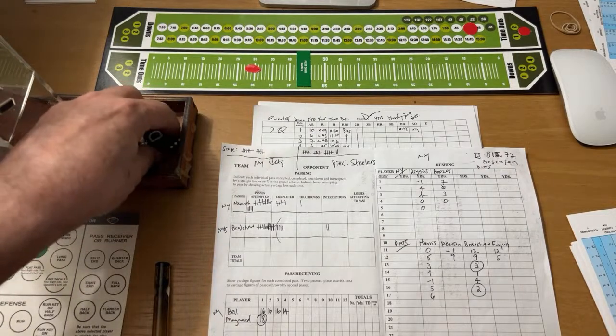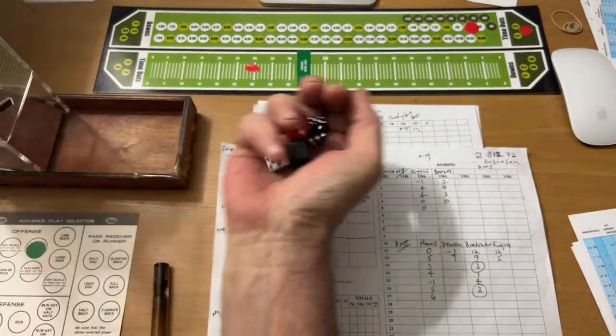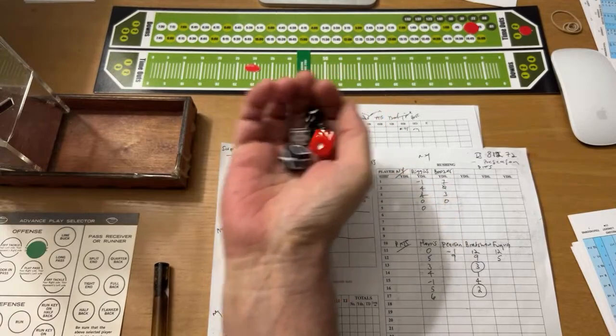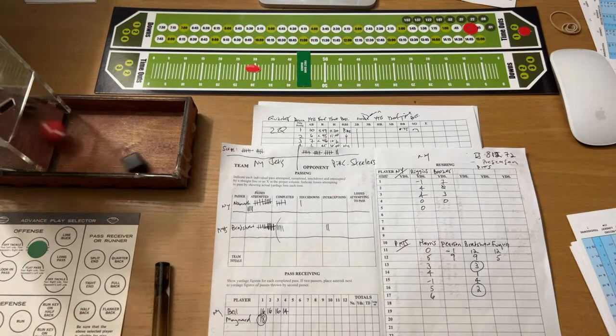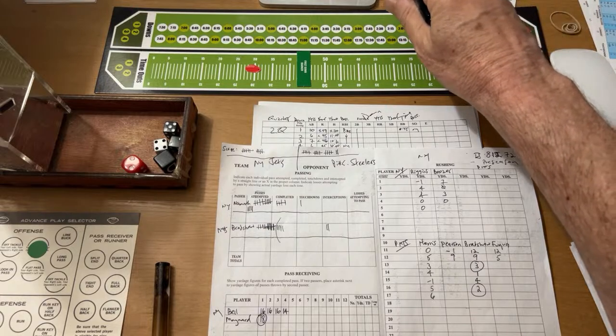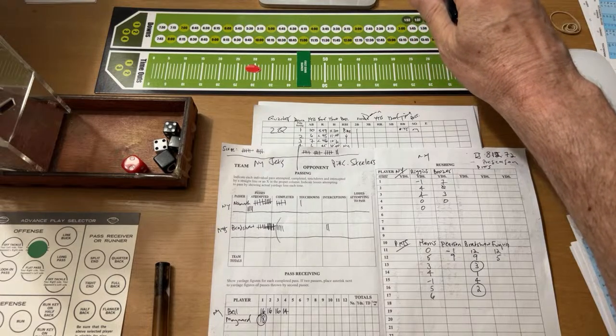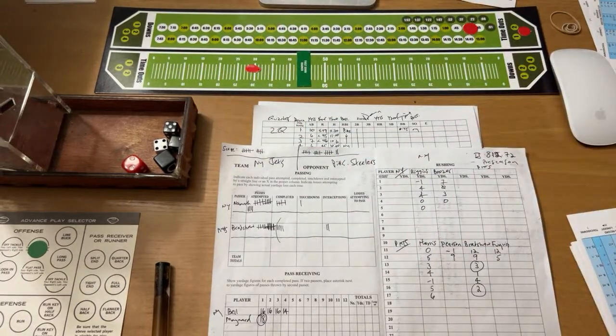That's all we can do. Let's hope it's not an interception. I wouldn't do much on this if it was a real game. That's going to be on 2nd and 10. That's incorrect. It's a 7, doesn't matter.